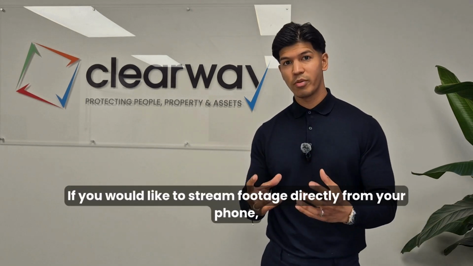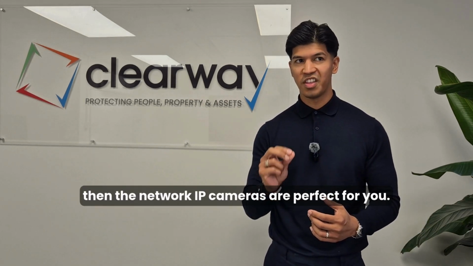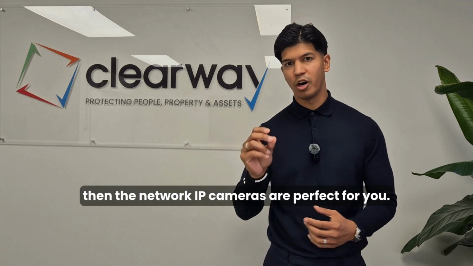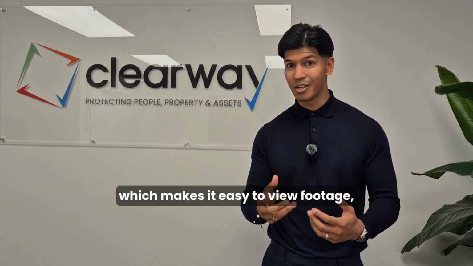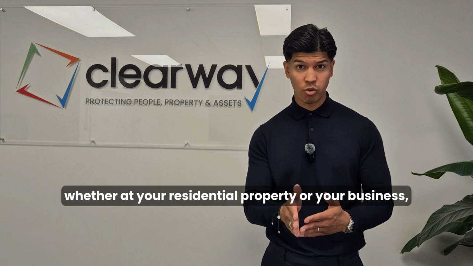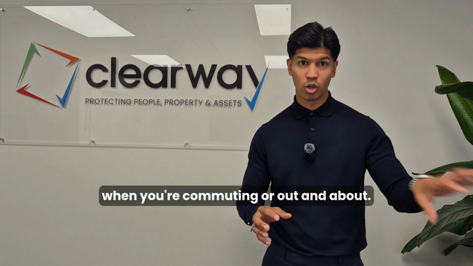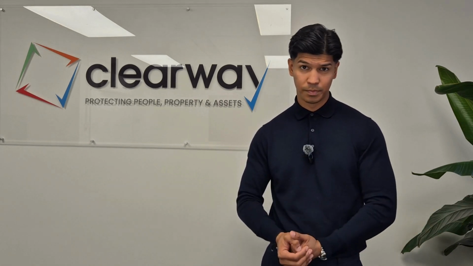If you would like to stream footage directly from your phone, then the network IP cameras are perfect for you. This is all linked through your Wi-Fi, which makes it easy to view footage, whether at your residential property or your business when you're commuting or out and about.